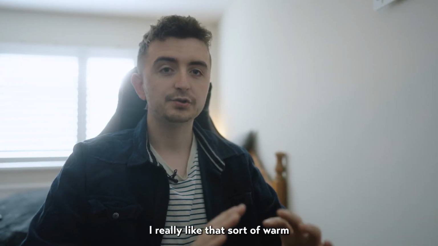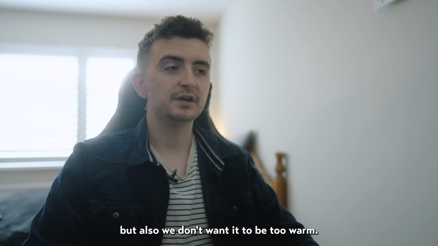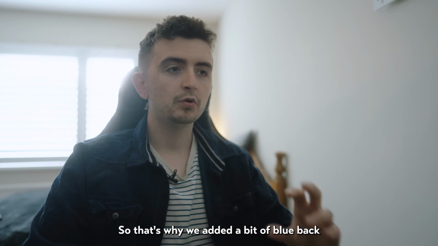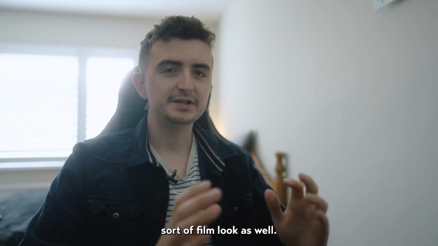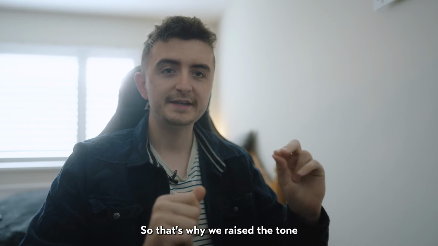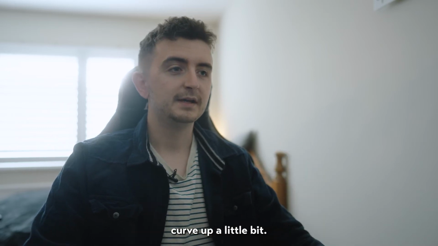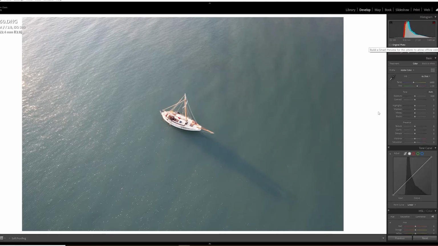I really like that warm and contrasty look, but also we don't want it to be too warm, so that's why we added a bit of blue back into the shadows. And we also kind of want that vintage film look as well, so that's why we raised the tone curve up a little bit. But yeah, let's move on to the next image.